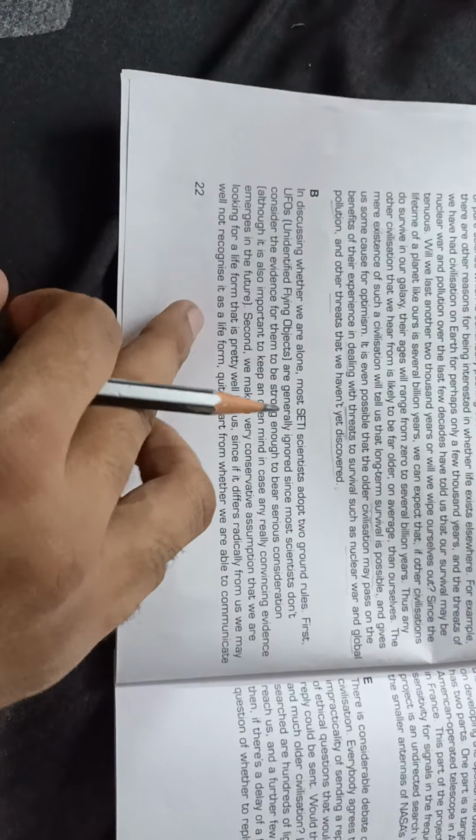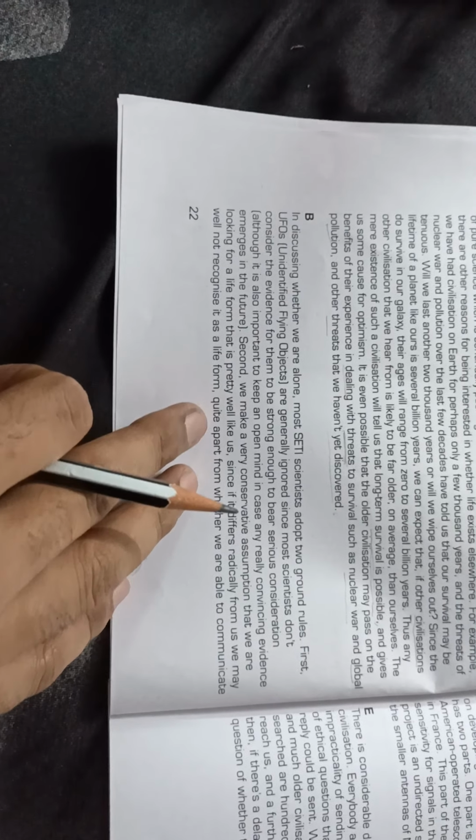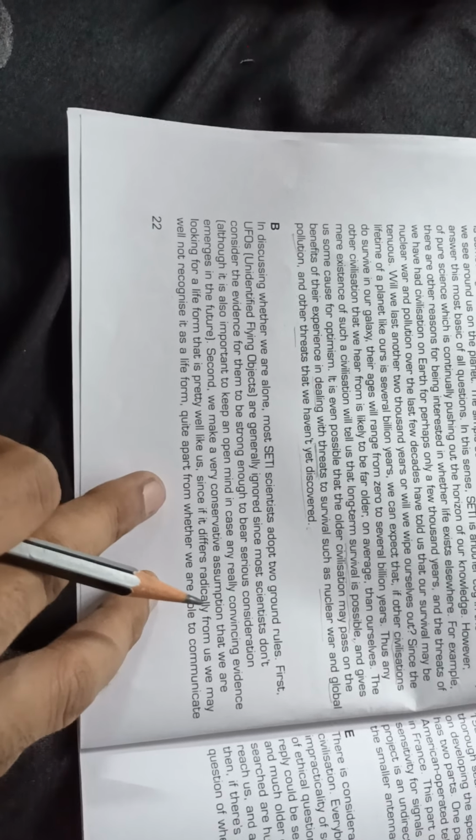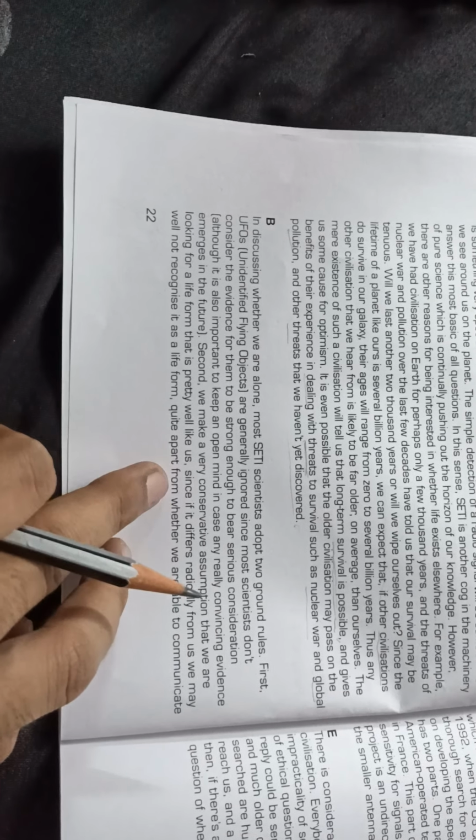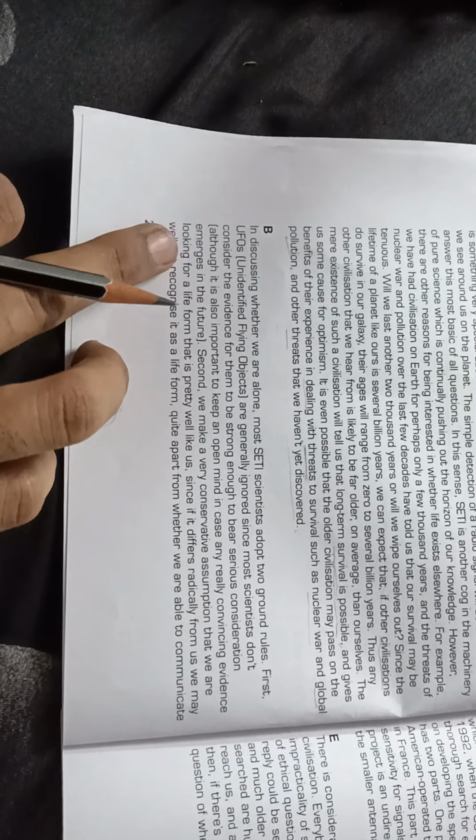Since if it differs radically from us, we may well not recognize it as a life form, quite apart from whether we are able to communicate. Now look at this conservative assumption that we are looking for.